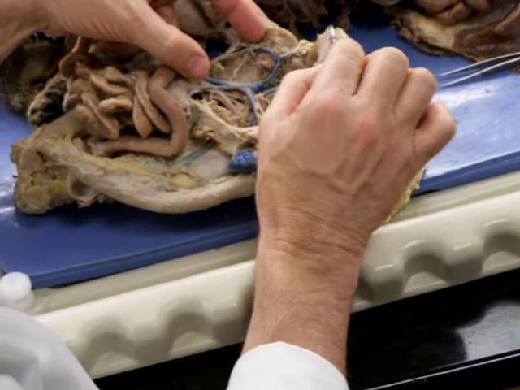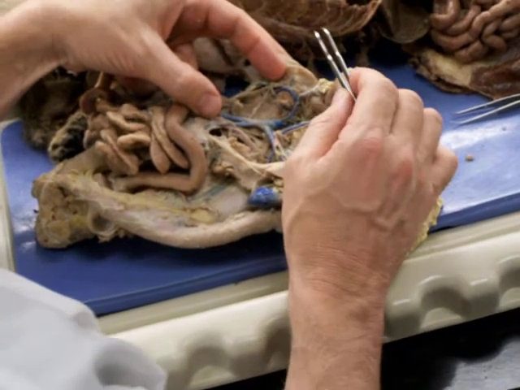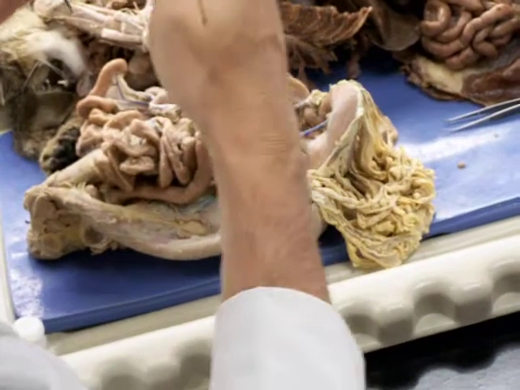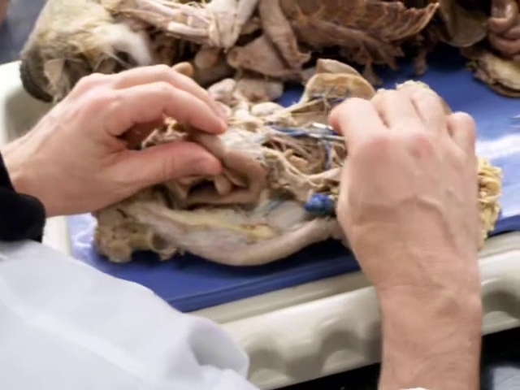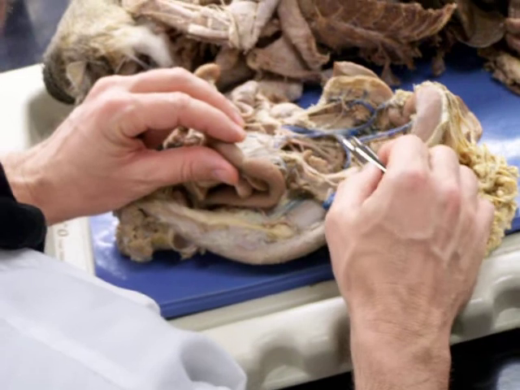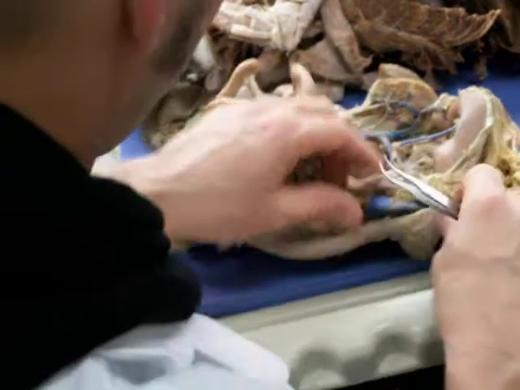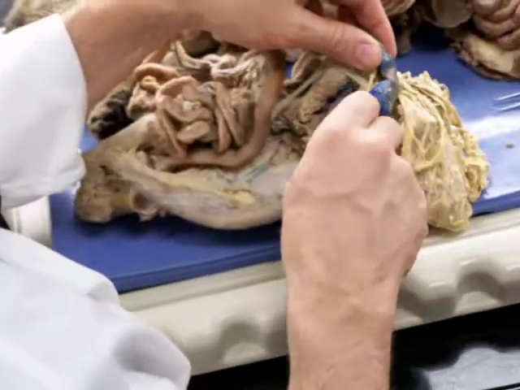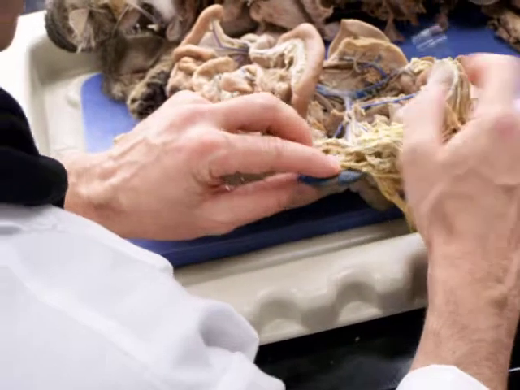Gastroepiploic is coming from the greater curvature and dumping into the gastroduodenum. Now those other veins that I talked about at the beginning, the large ones that come together to form the hepatic portal vein, are the cranial mesenteric right here and the lienic, or lienogastric as it's called, vein. And that's going to get lienic veins from the spleen right in here. These veins come from the spleen.